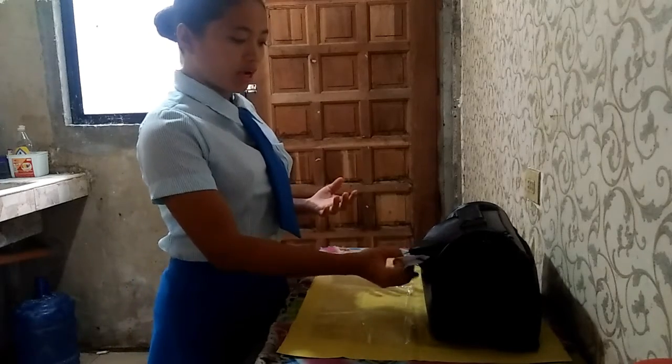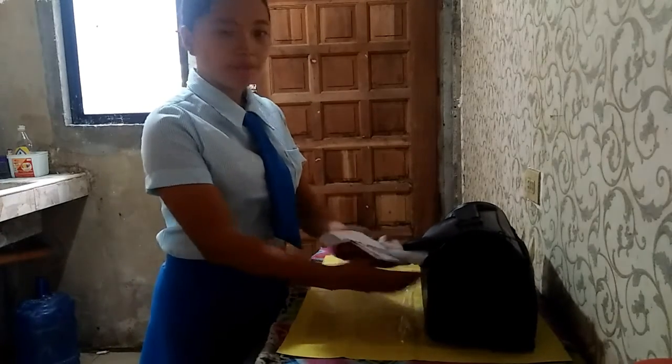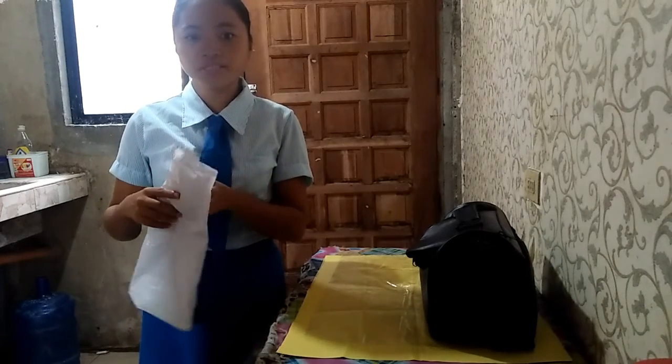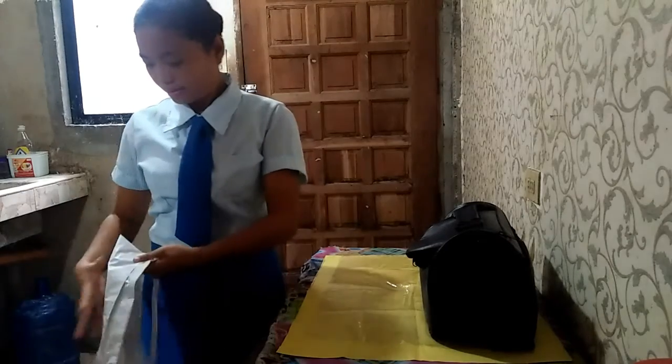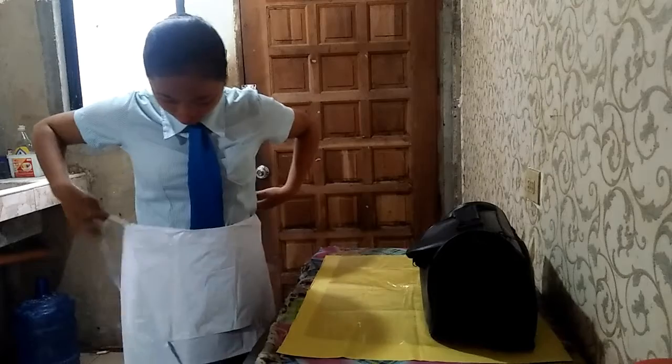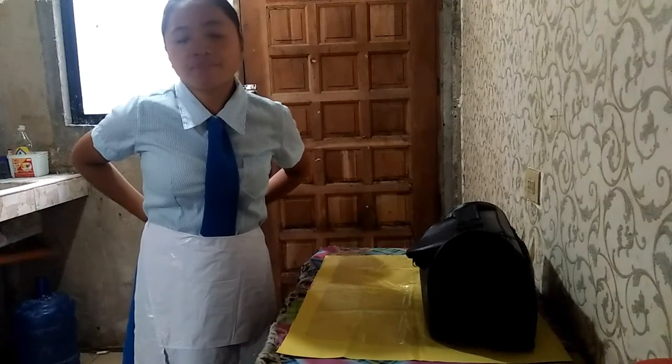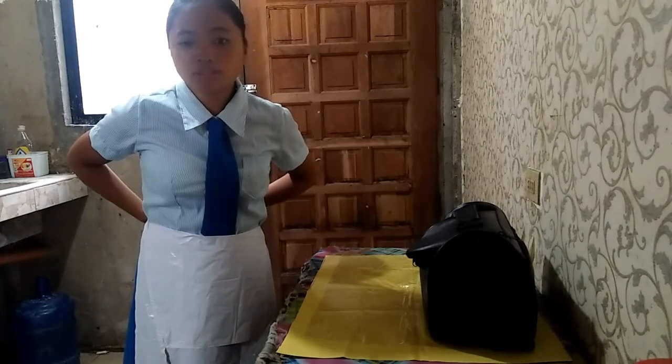After doing the hand washing, take out the apron and put the apron right side out and wrong side with crease touching the body. Slide the head into the neck strap neatly and tie the straps at the back.